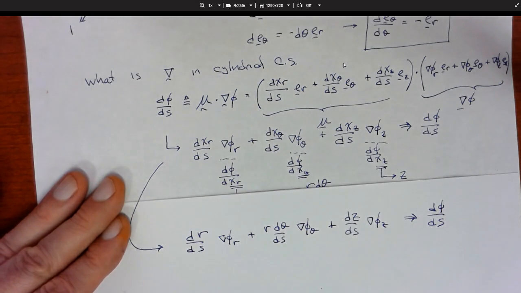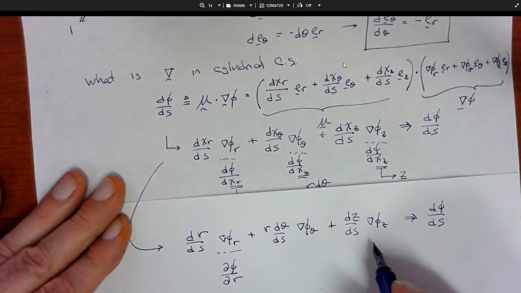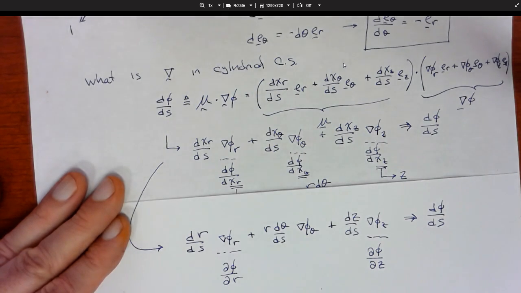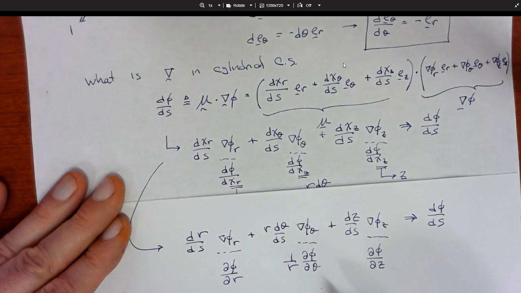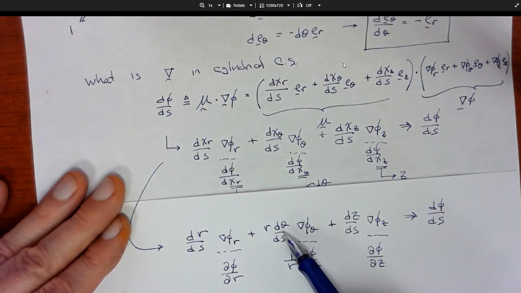So this term here really should be partial of phi with respect to r. This term here is going to be partial of phi with respect to z, correct? But this term here really needs to be 1 over r partial of phi with respect to theta, all right? Because that will cancel out the d thetas as well as the r that comes up here. And this is, again, the one that gets the units right.